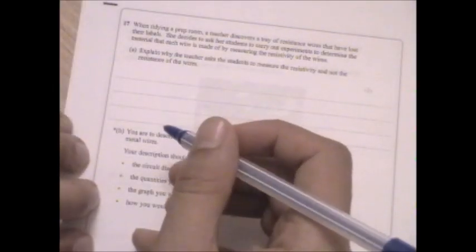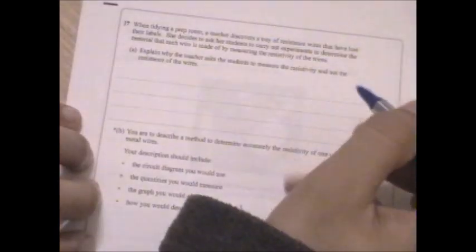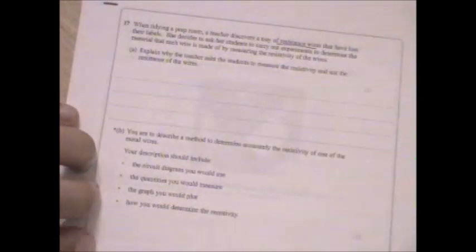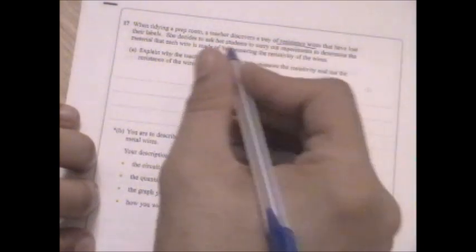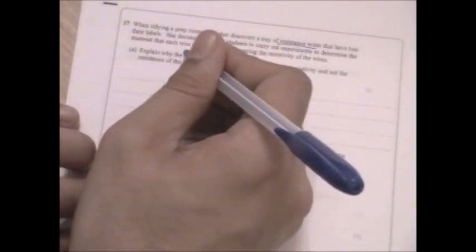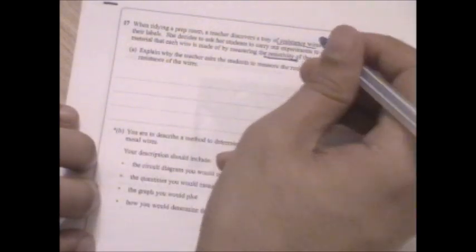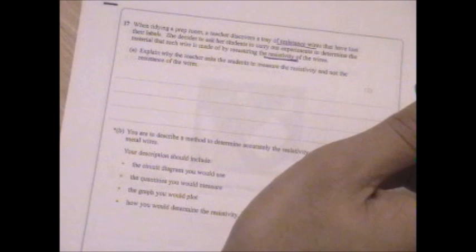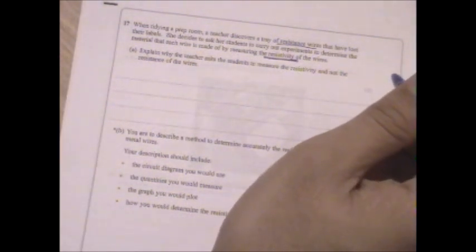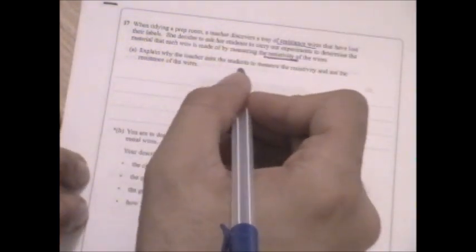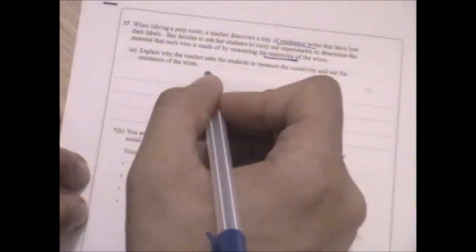Okay, so our next question is about tidying up a prep room, and a teacher discovers a tray of resistance wires that have lost their labels. She then asks students to carry out an experiment to determine the material that each wire is made of by measuring the resistivity of the wire. Okay, so they mentioned resistance and resistivity, so that's going to be one of the key areas of this question. Explain why the teacher asked the student to measure the resistivity and not the resistance of a wire.